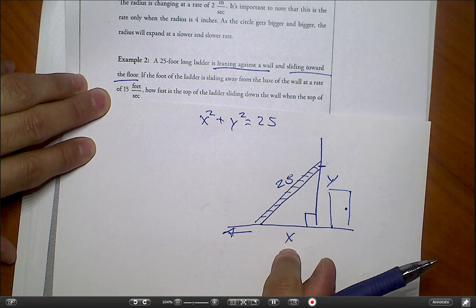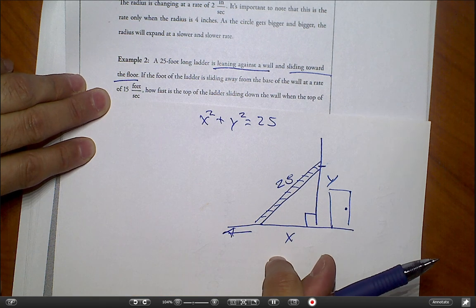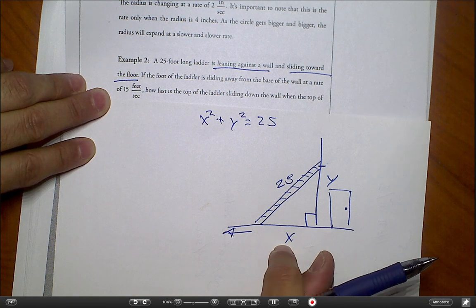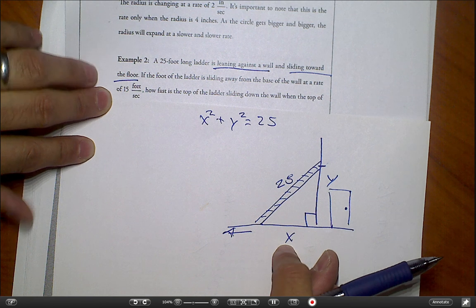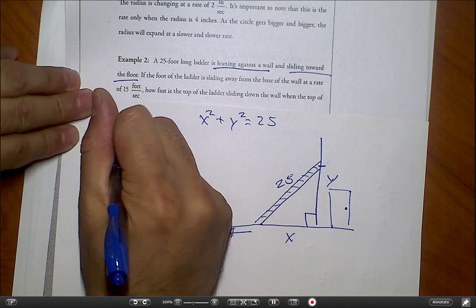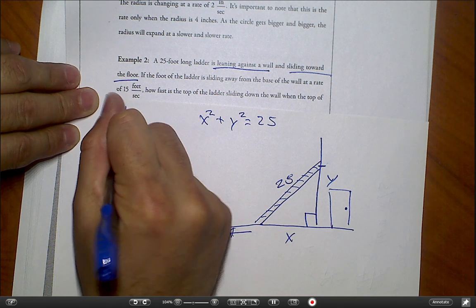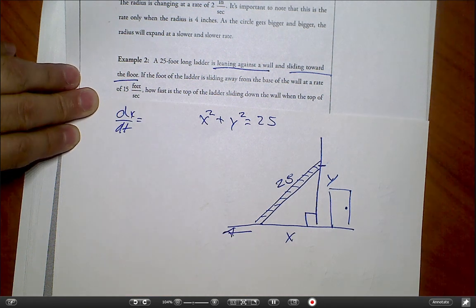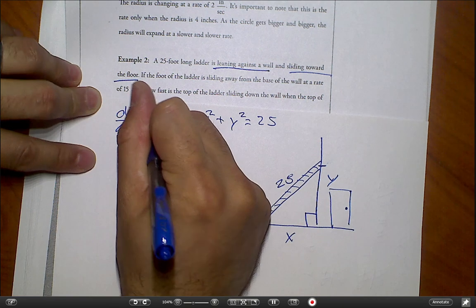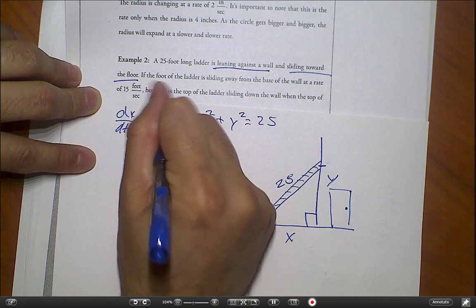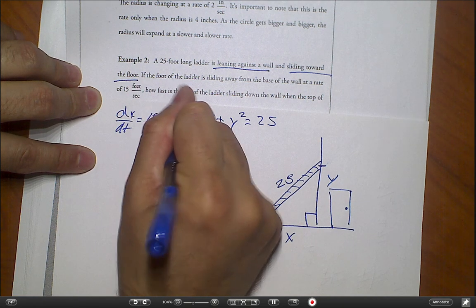So that means that that's going to be a rate for my x's, isn't it? So what would I call that? dx/dt. Very good. So dx/dt is equal to 15 feet per second, right?